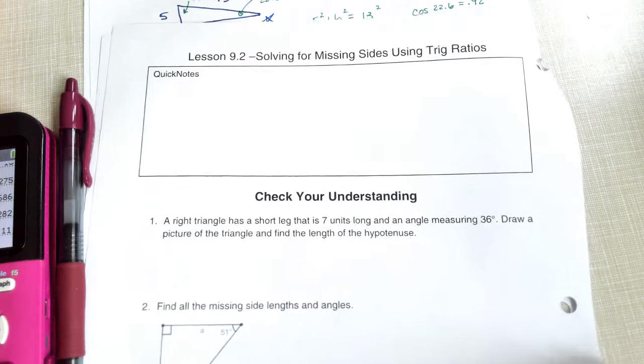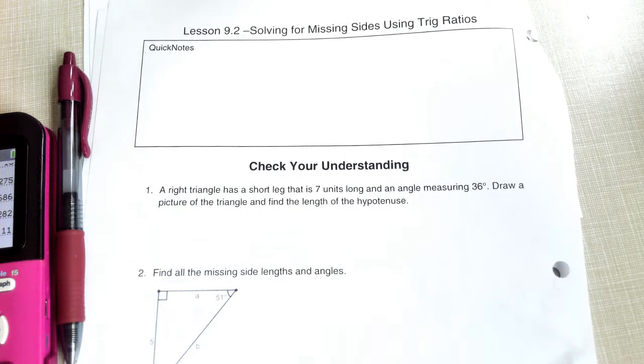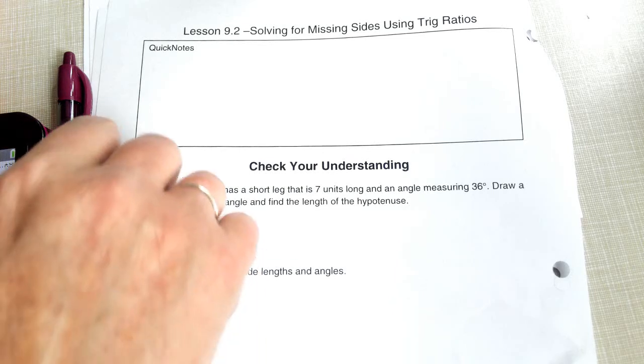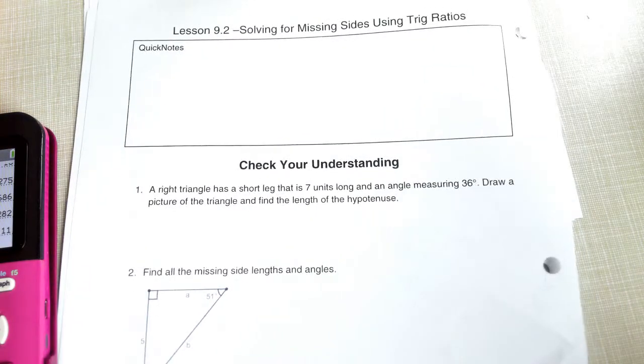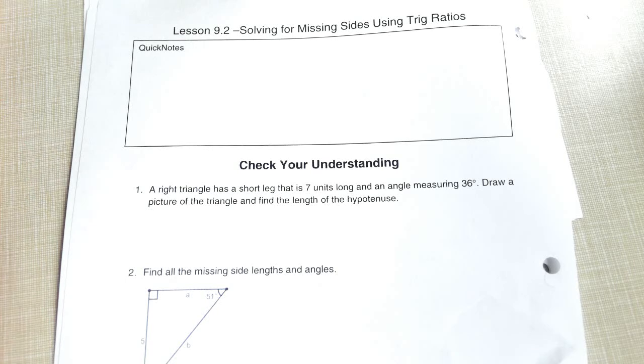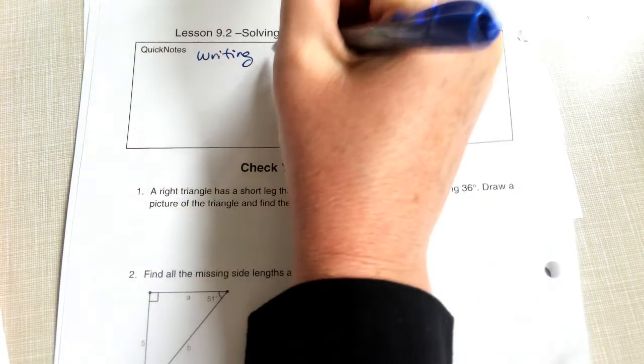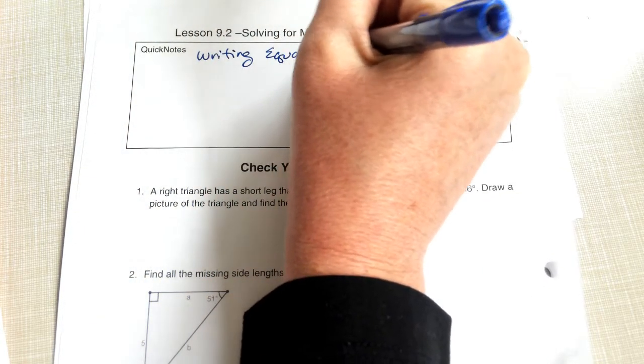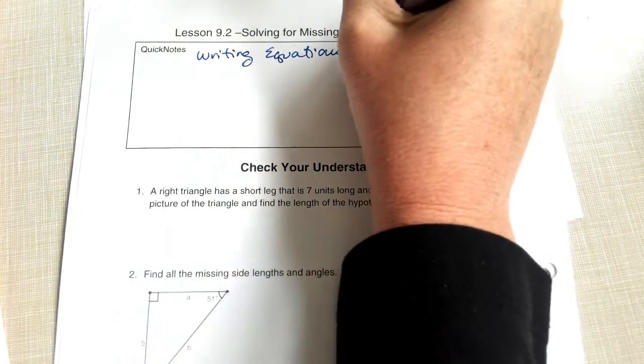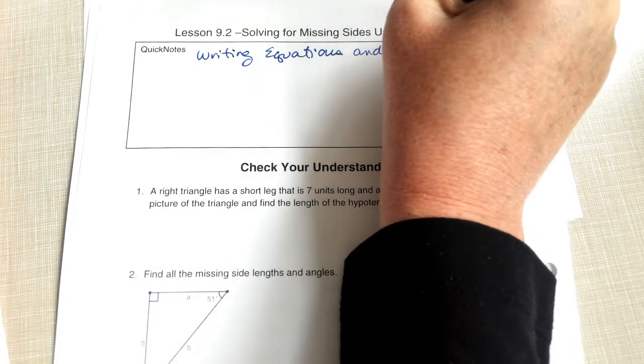All right, so just kind of a quick little summary. Again, this is to really bring trigonometry all the way home, and that we are going to rock it and have it for our special right triangles and also for our unit circle. So we are writing equations and solving for sides.